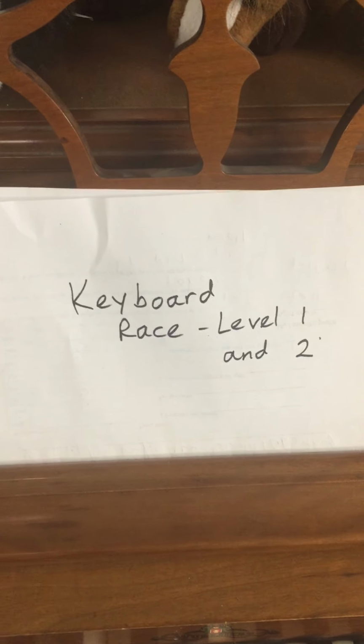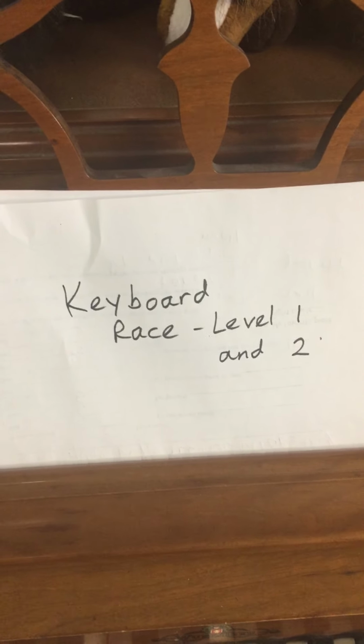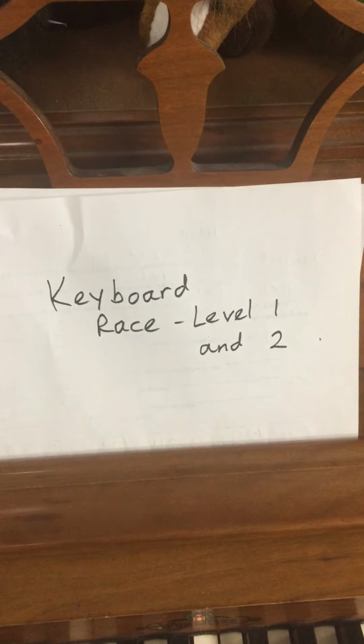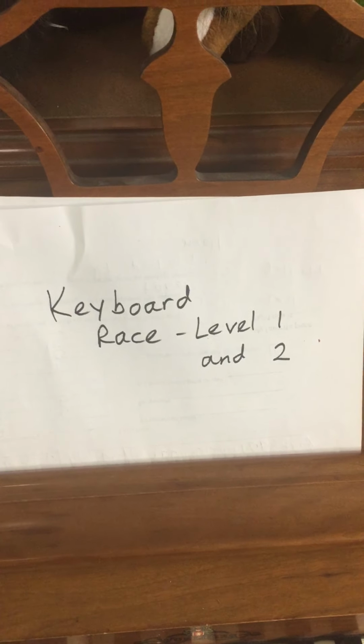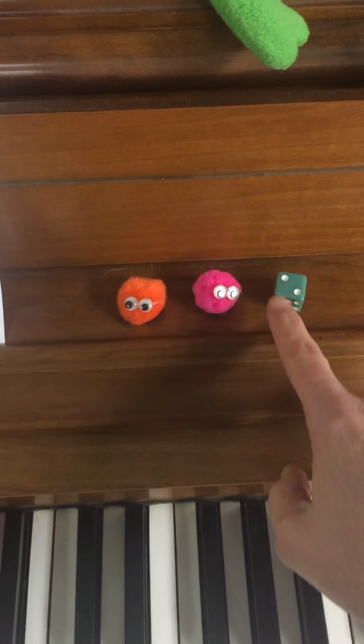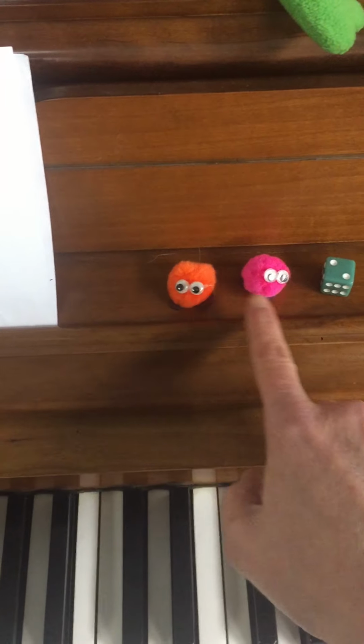We're going to play a game called Keyboard Race. First, I'm going to show you how to do it at level 1, and then if you're ready for a challenge, you can try it at level 2.